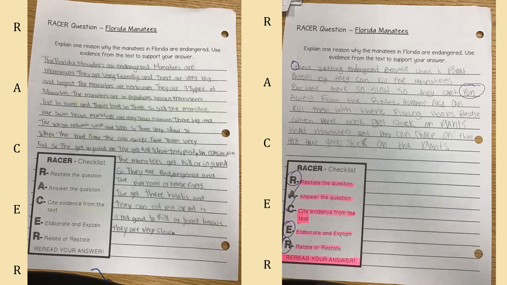I know they were talking about manatees, but because they go on to say manatees are herbivores, they are three types of manatees. The manatees are in pollutions because manatees live in rivers and their boats and their... Okay, so this person did not reread this back in their head.